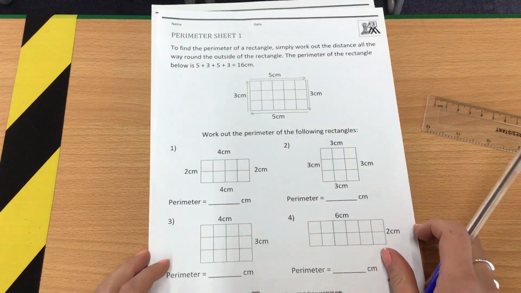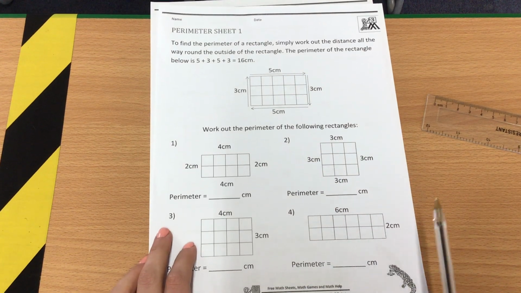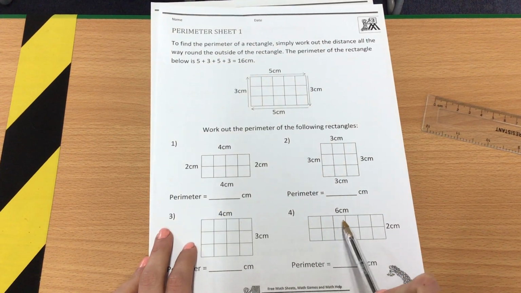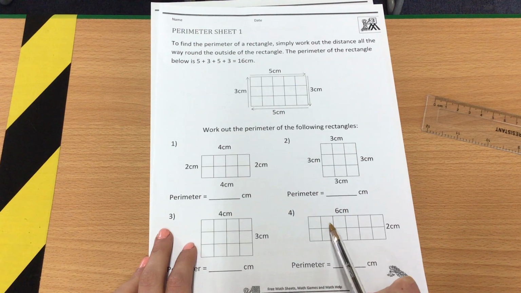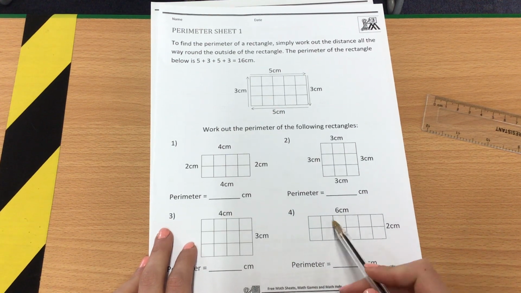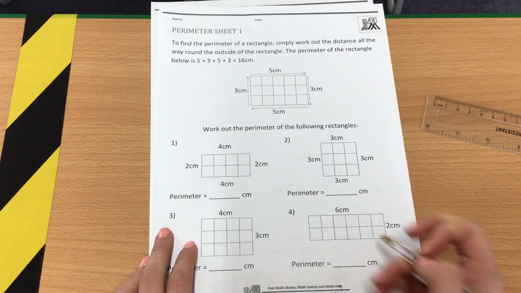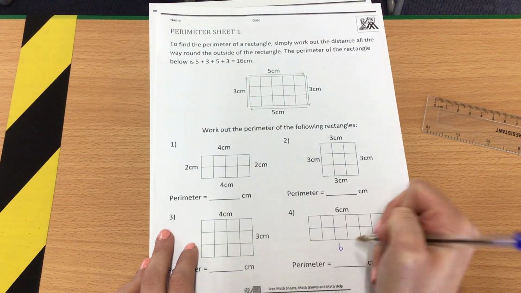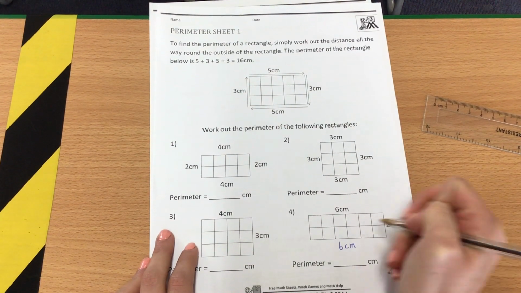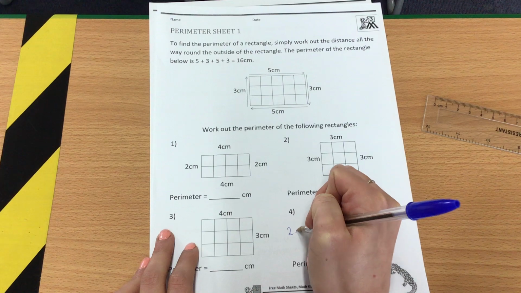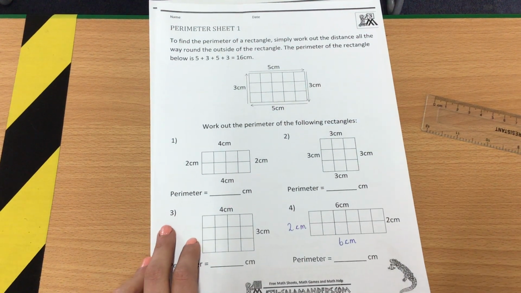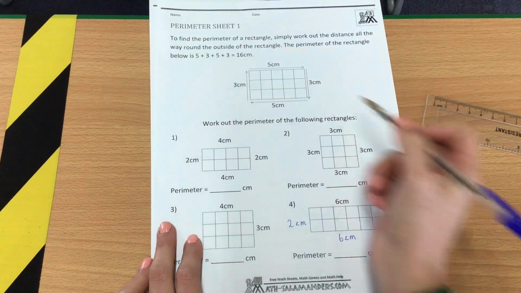So I'm going to have a look at this shape here. Now, I know it's a rectangle, so I can measure it by counting the squares. So there's 1, 2, 3, 4, 5, 6. Or I can know that two lengths are the same size. So this would be 6 centimetres. And opposite, the width will also be 2 centimetres. Now I need to add it up, and it shows us how to do that at the top.